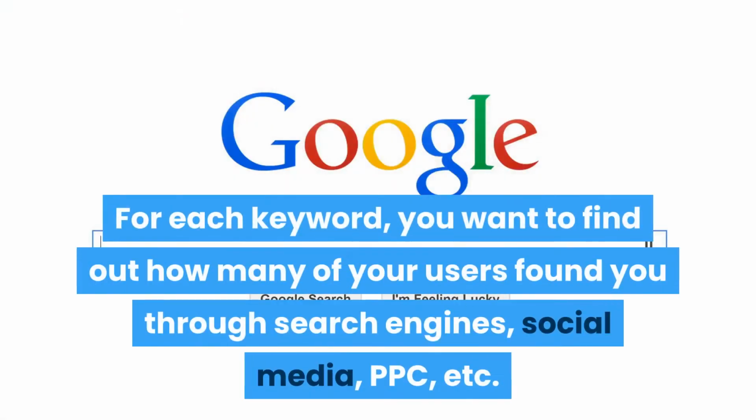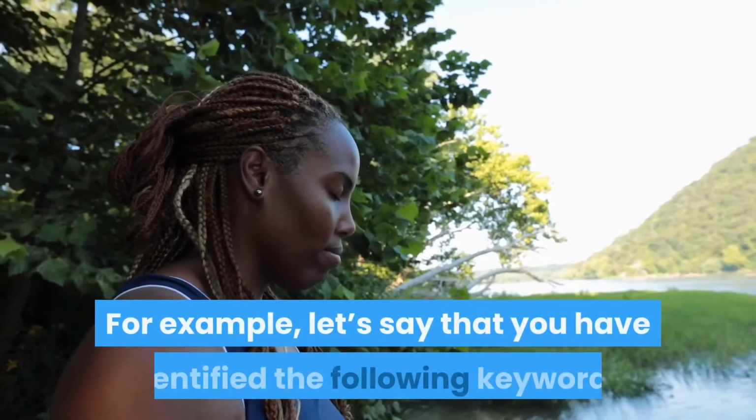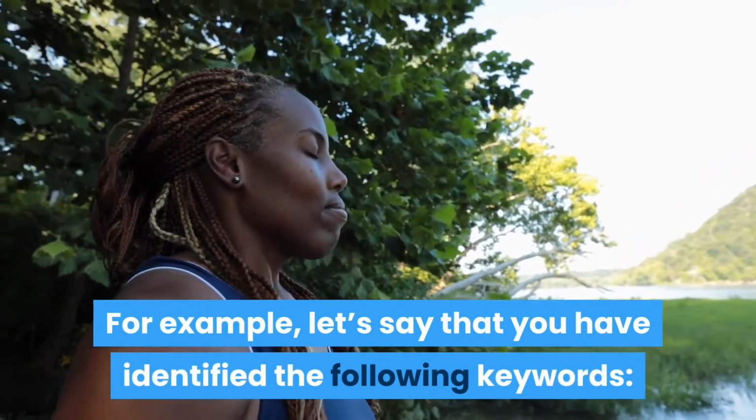For each keyword, you want to find out how many of your users found you through search engines, social media, PPC, etc.